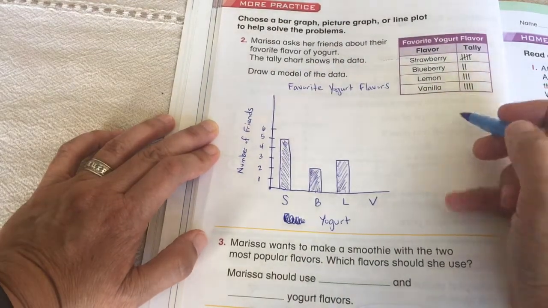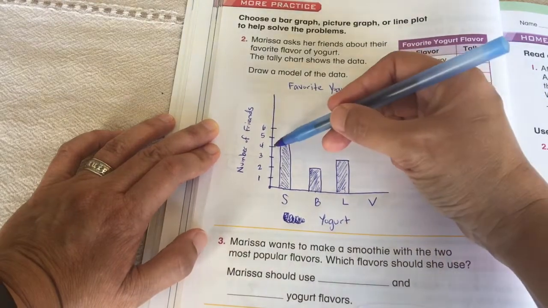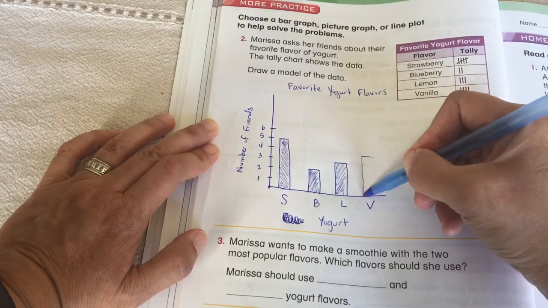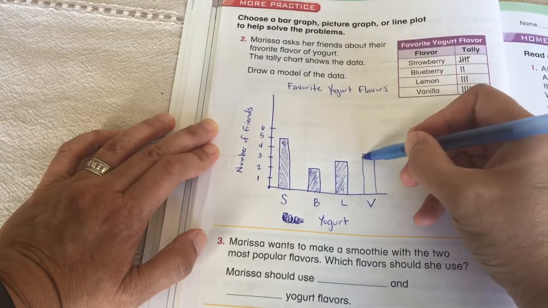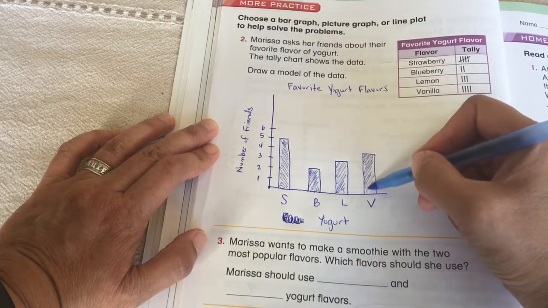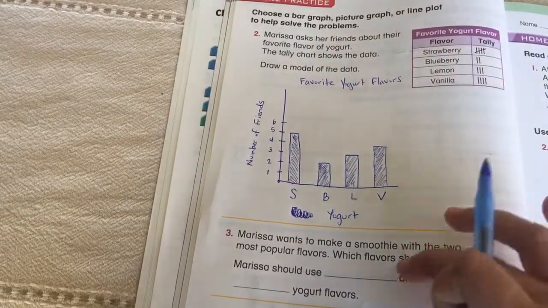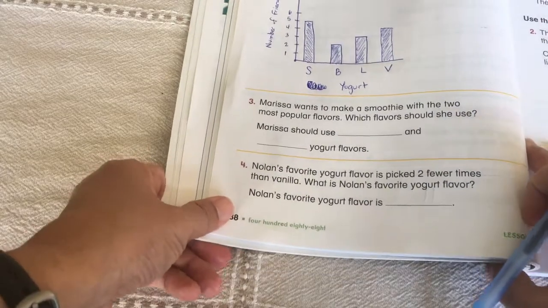Last of all, vanilla says 4, so I'm going to find 4 and make my line there and down. Shade it in. Great. I'm going to use this, I believe, to do numbers 3 and 4.